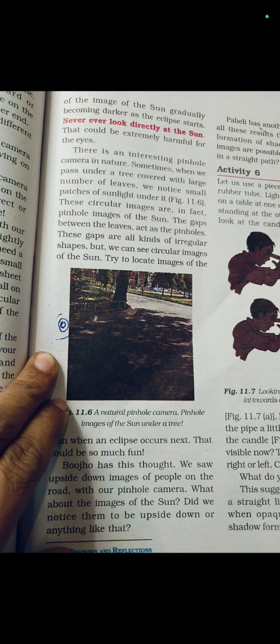There is an interesting pinhole camera in nature. Sometimes we pass under a tree covered with large number of leaves. We notice small patches of sunlight under it. Figure 11.6. These circular images are in fact pinhole images of the sun. The gaps between the leaves act as the pinholes. These gaps are all kind of irregular shapes, but we can see circular images of the sun.